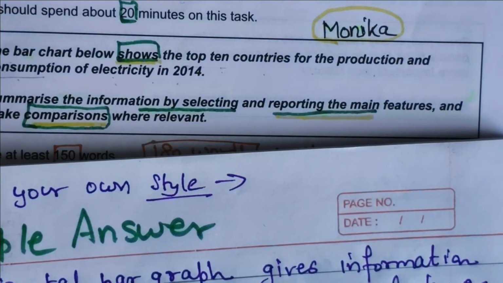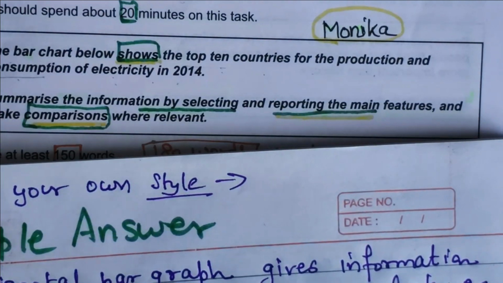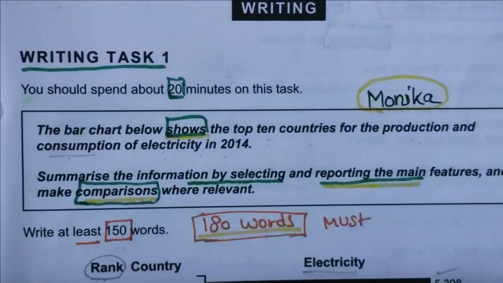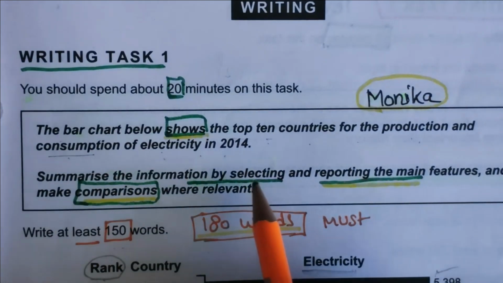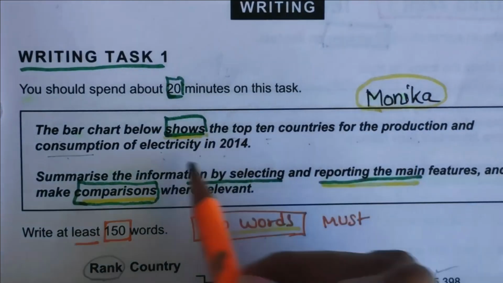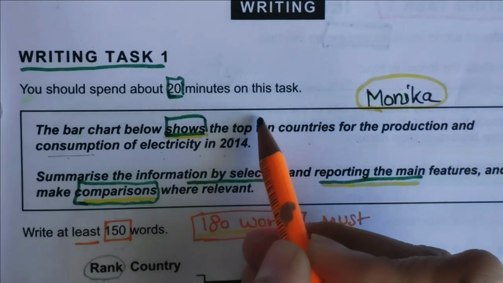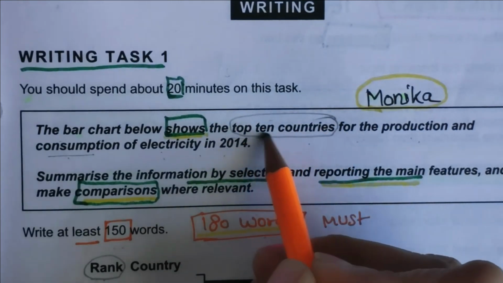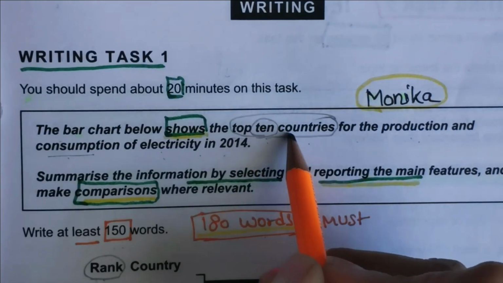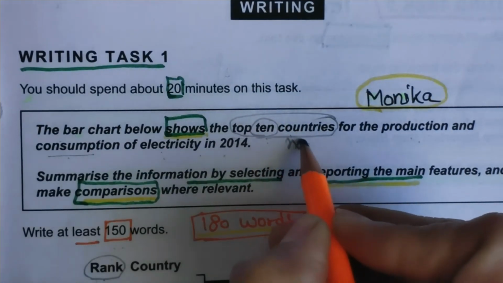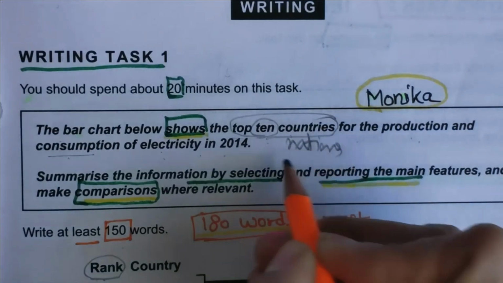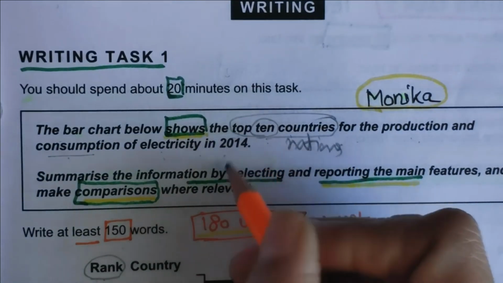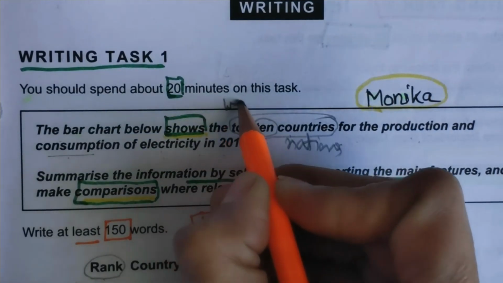Before writing it, I will tell you some words. When you are doing writing task 1 for production, what are the important words? Of course, top 10 countries: countries means nations, we can use that here. For top, you can use well developed countries.